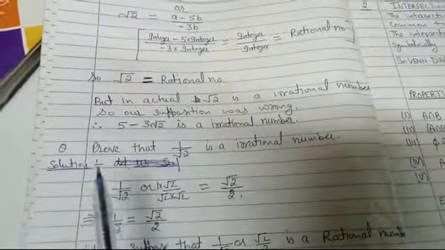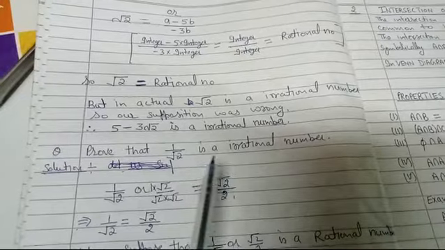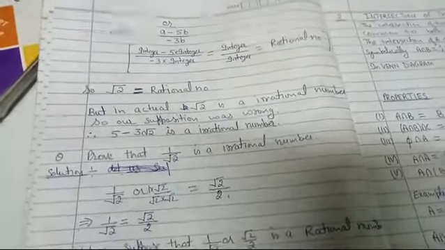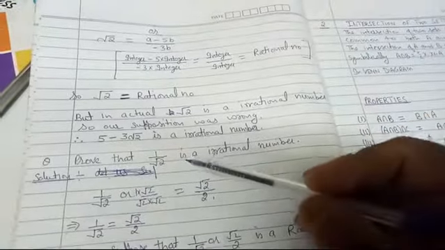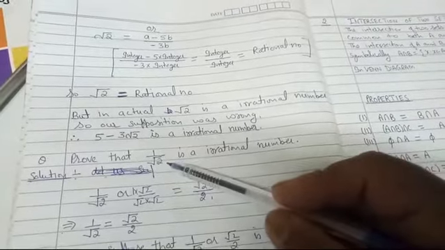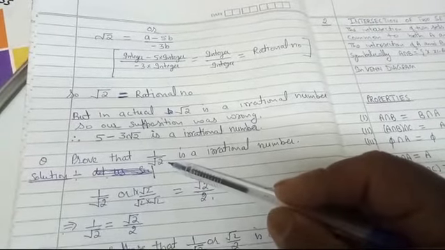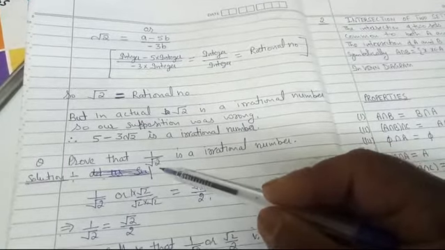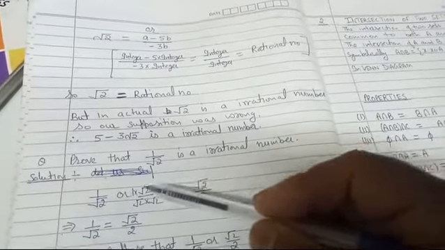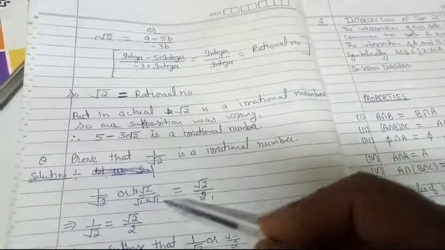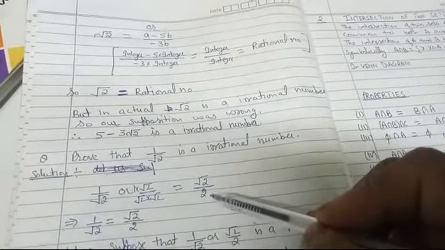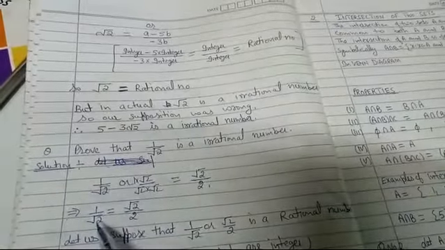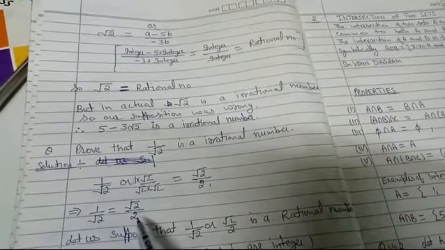Similarly, the next question I'm taking here: prove that 1 upon under 2 is an irrational number. First of all, we know that in the denominator there should be no irrational number, so we have to make it rational. For this type of question, we first rationalize. By rationalizing, it becomes under 2 upon 2. So 1 upon under 2 is equal to under 2 upon 2.